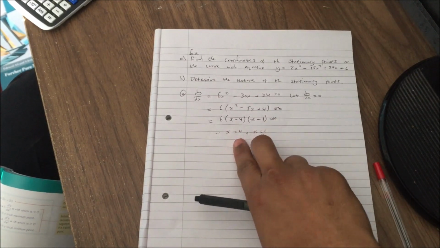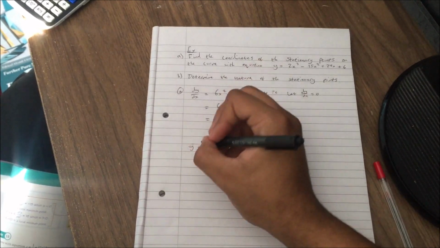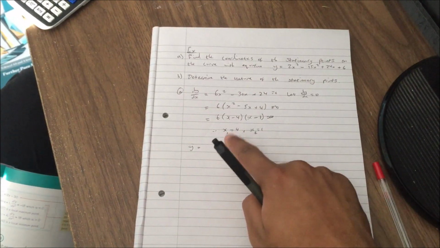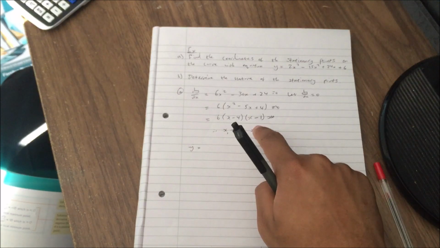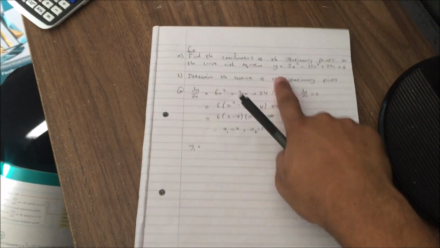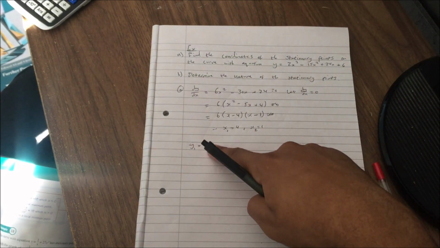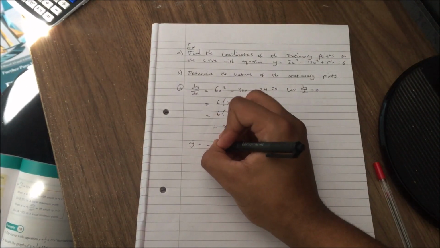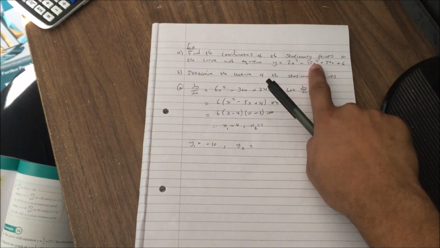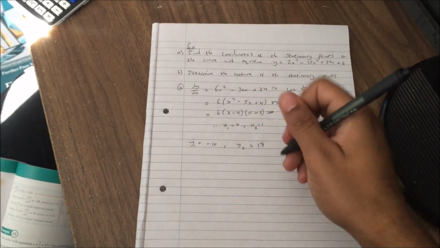So now we substitute both of these back into the original equation. Let's call this x1 and x2 for simplicity. So x1 is equal to 4 and then our other stationary point is equal to 1. So y1, where x1 equals 4, so when we substitute 4 back into the original y equation, we will get minus 10. I already worked it out. And then y2, when we substitute 1 into this equation here, we will get 17.